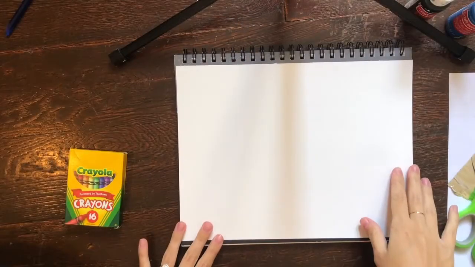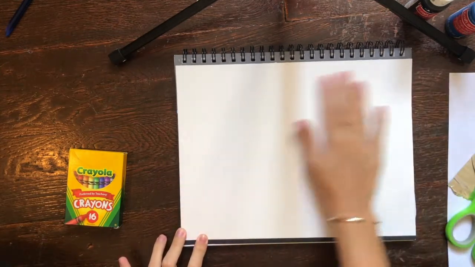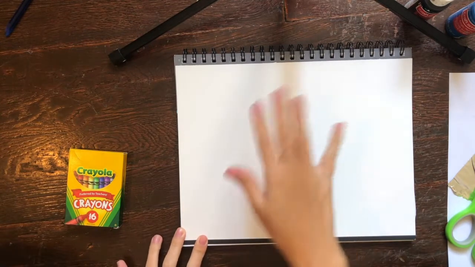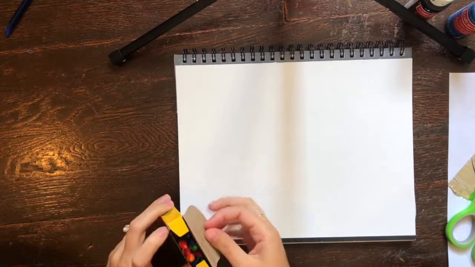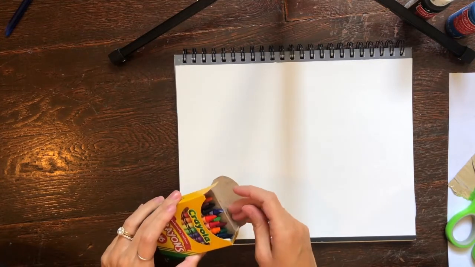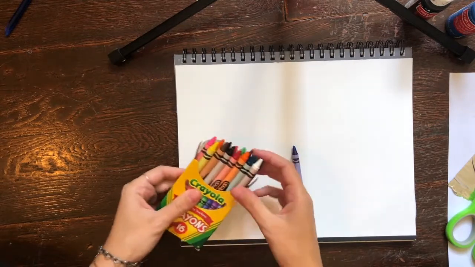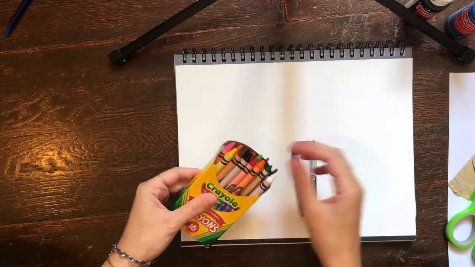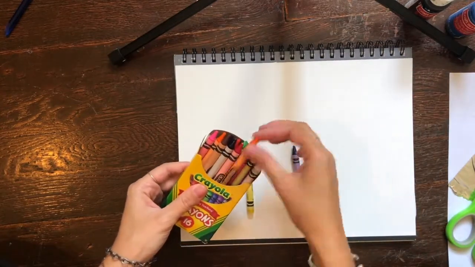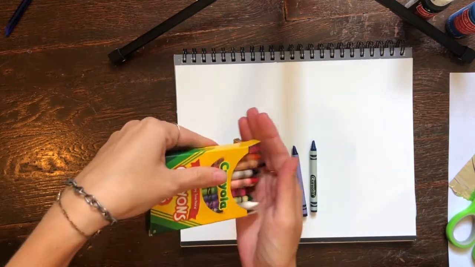So to get started on our Harlem Renaissance inspired landscape, what we're going to do first is our background, right? The background of a landscape is the part that is furthest back. So usually that is going to be the sky. I'm going to use my crayons and pull out a few different colors that I can blend together to make my sky. I'm going to cover the entire white sheet of paper, and I think I'm going to do a sunset kind of sky.